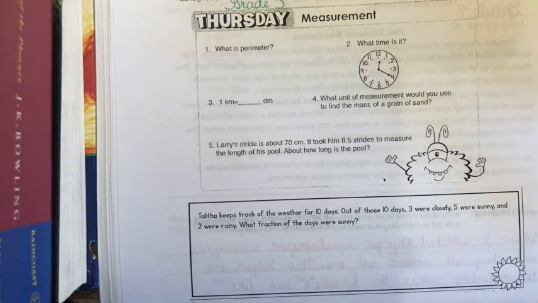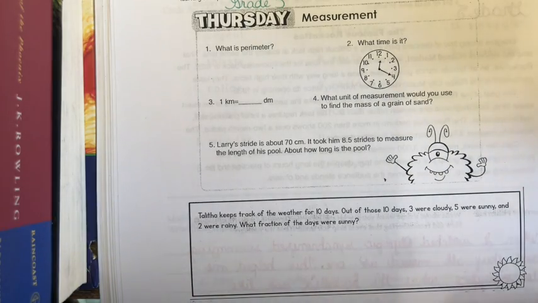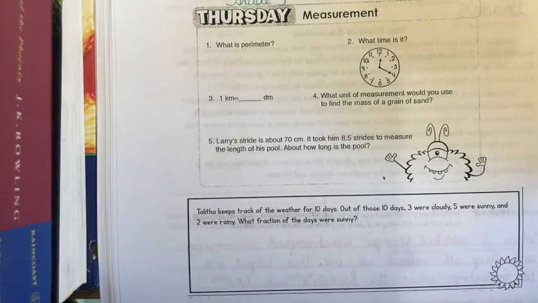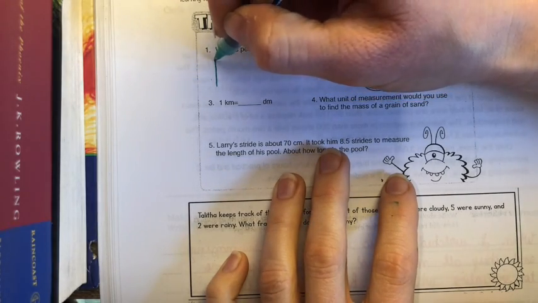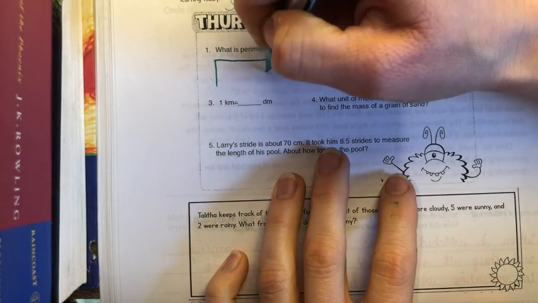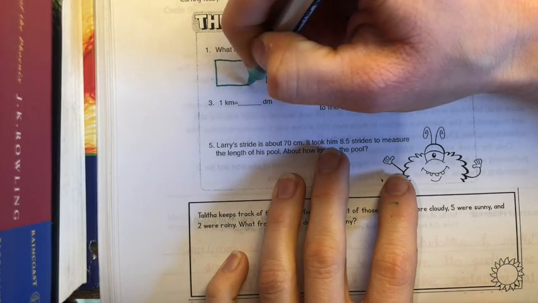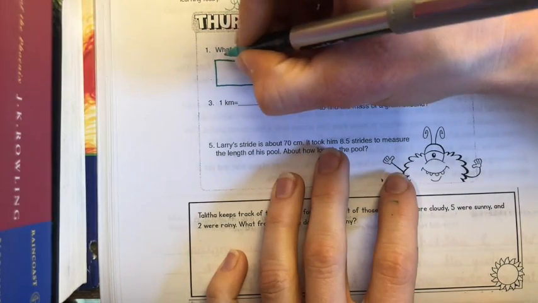Hey grade 5, let's do some math. Today we're working on measurement. The first question is asking what is perimeter? I always say the perimeter is all the way around the outside.